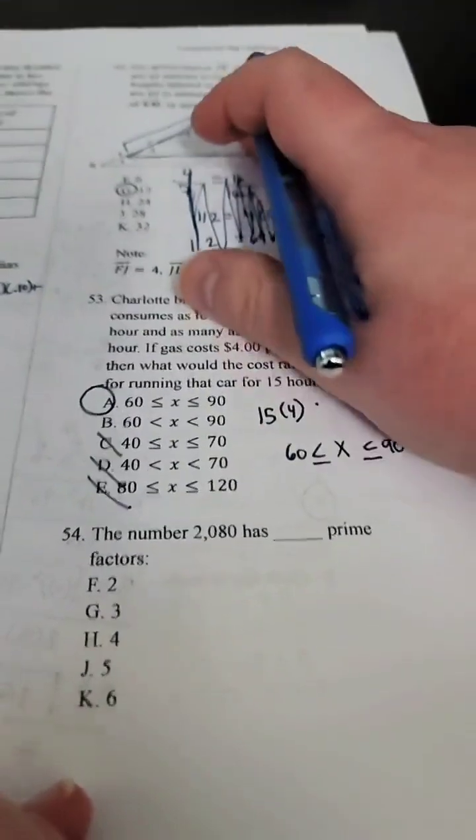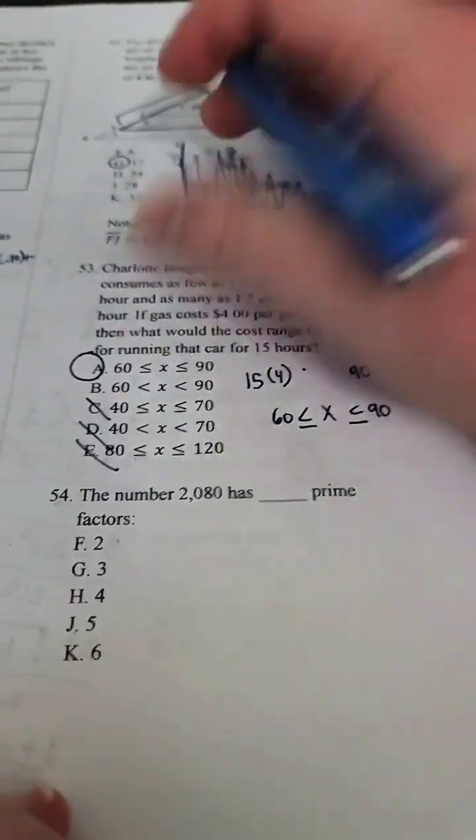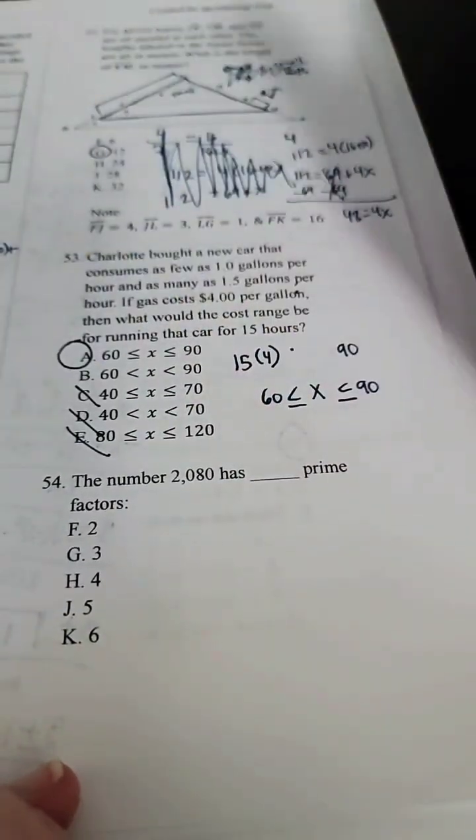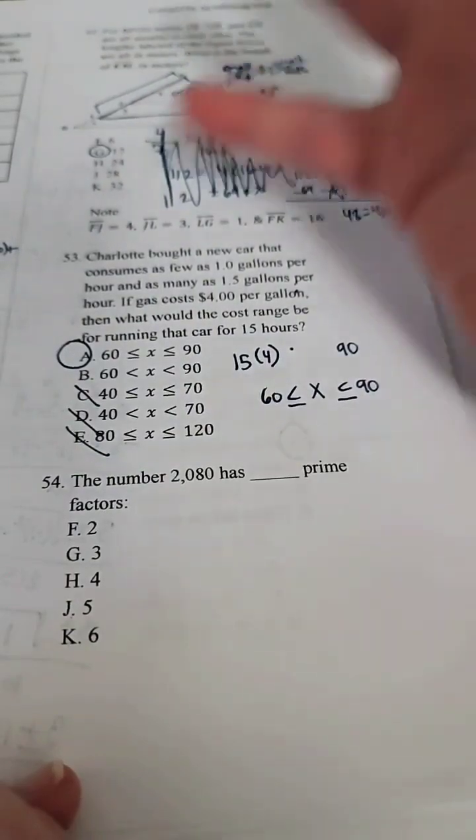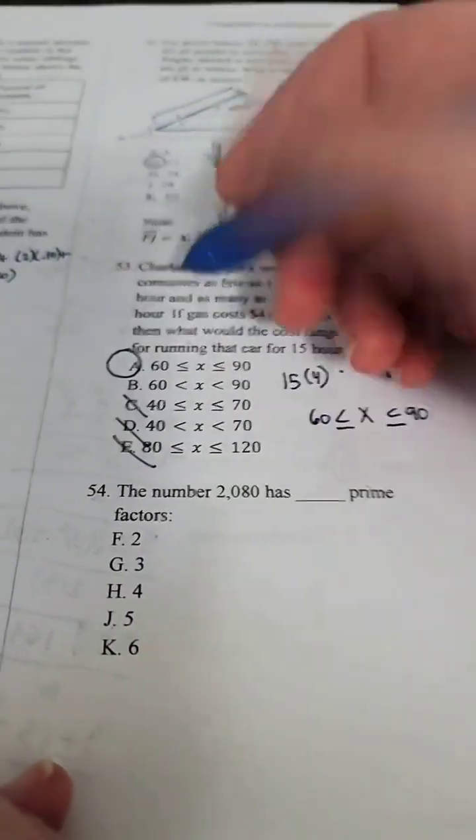This is for ACT math, which a lot of people take their junior year, but it's not one grade level. It's supposed to test you on all the math you've learned so far.